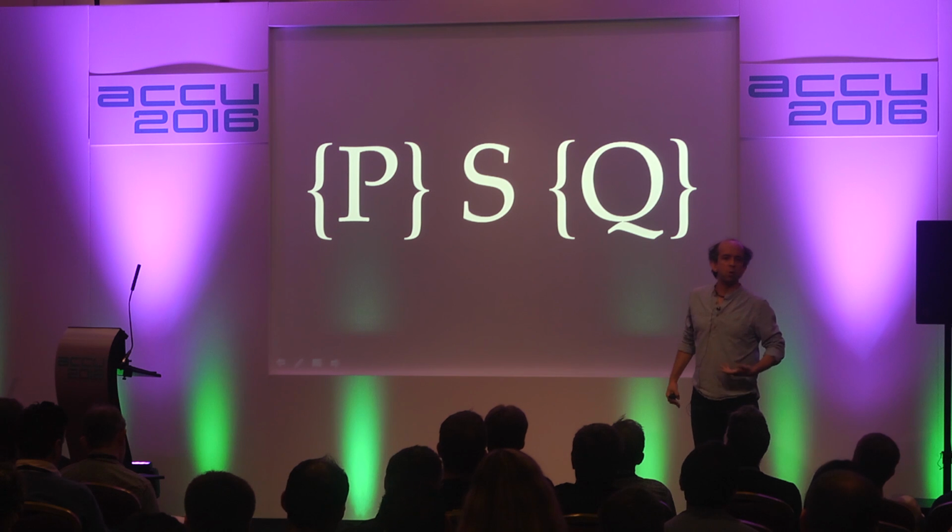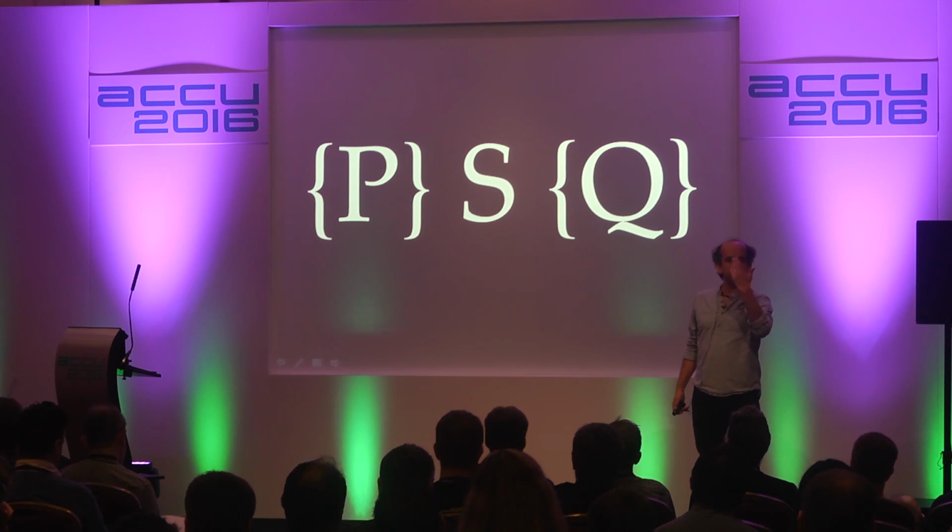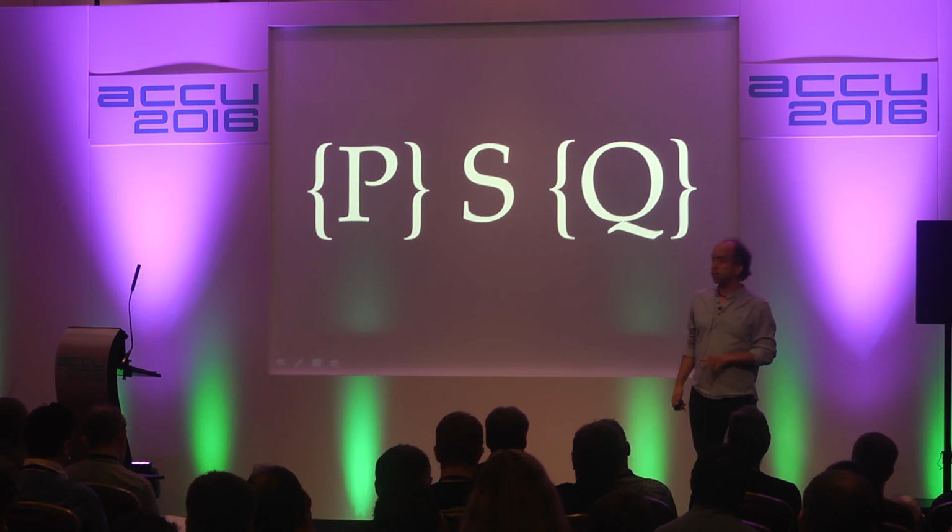The pre- and postcondition model is very, very useful. It's just not always enough in certain cases. But as a general model of verbal and informal reasoning, it's always good.